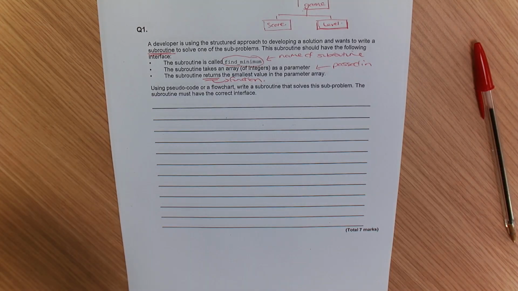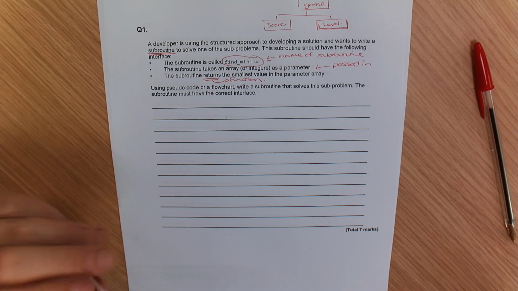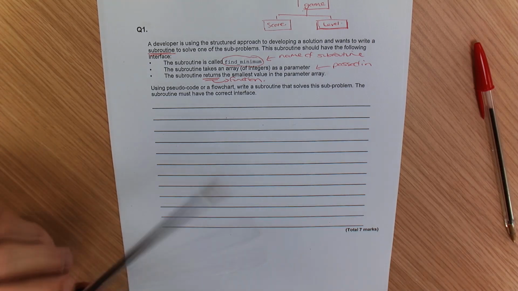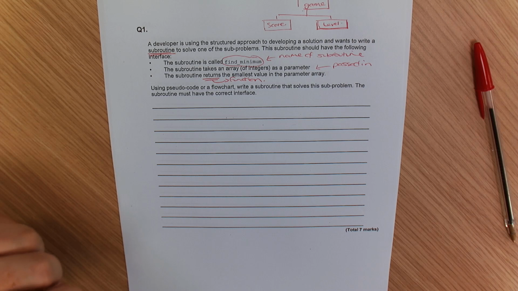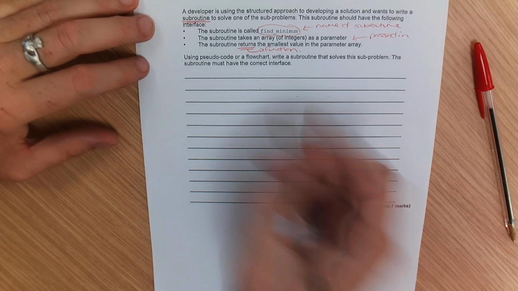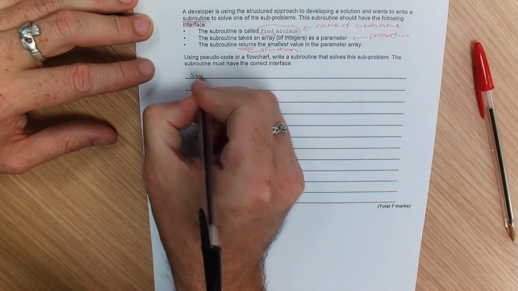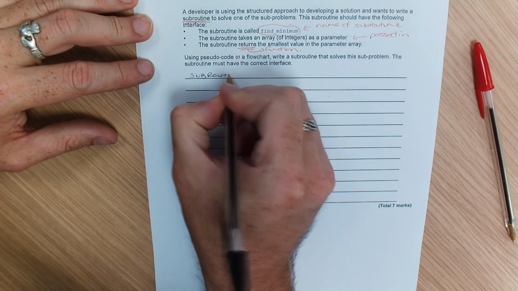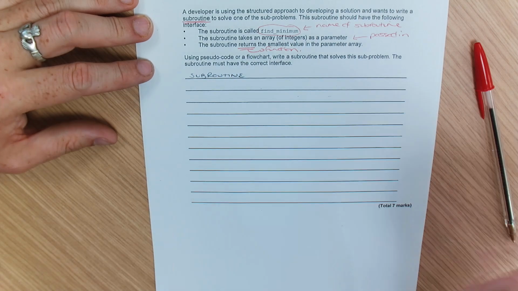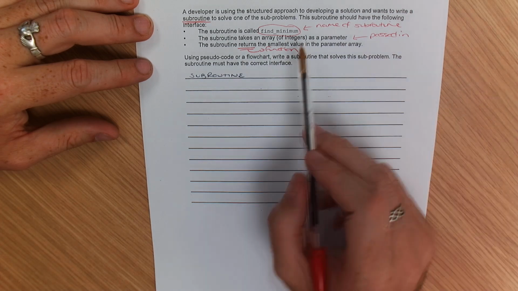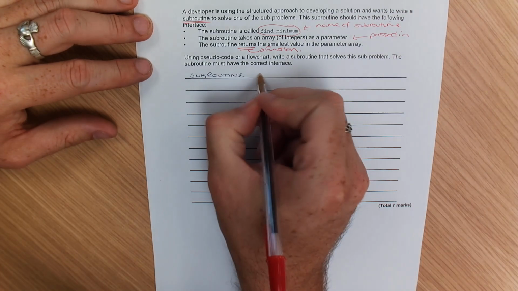What you need to do in pseudocode, I'm going to show you how to do this in Python as well, because you need to be able to code in both. More so in Python, you need to be able to handwrite Python code. So let's start in pseudocode first, and what you would have is SUBROUTINE in capital letters. What's my subroutine called? Find minimum.